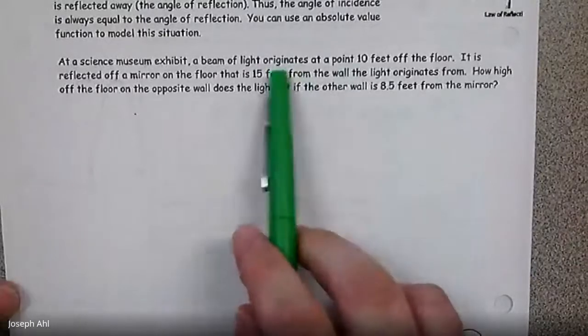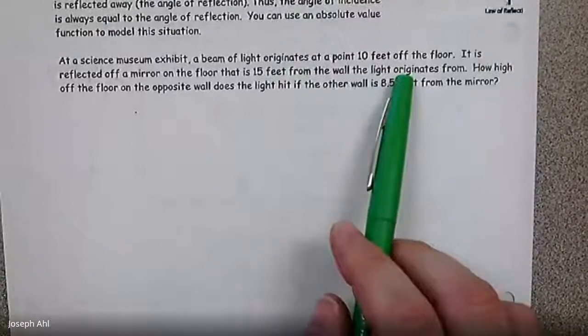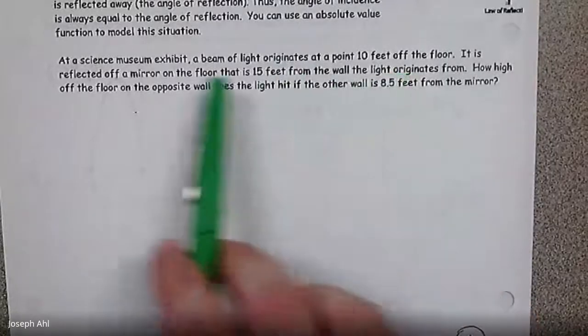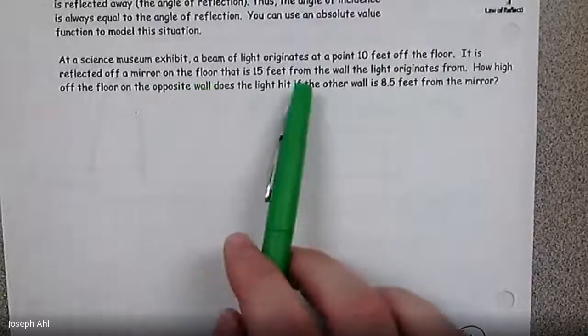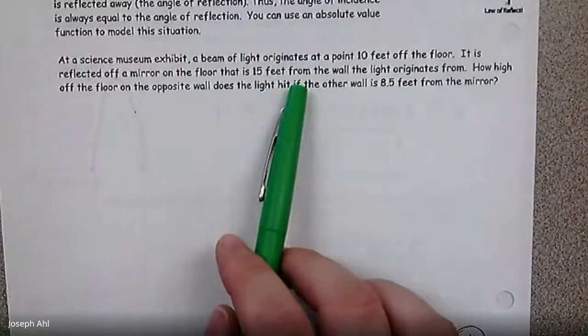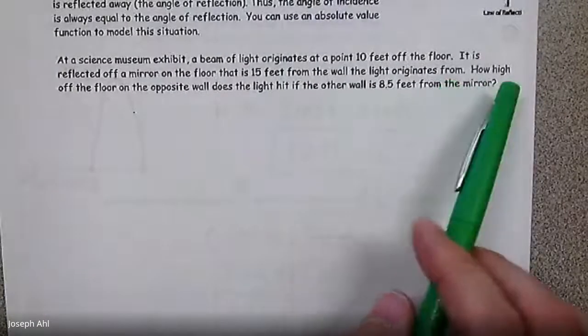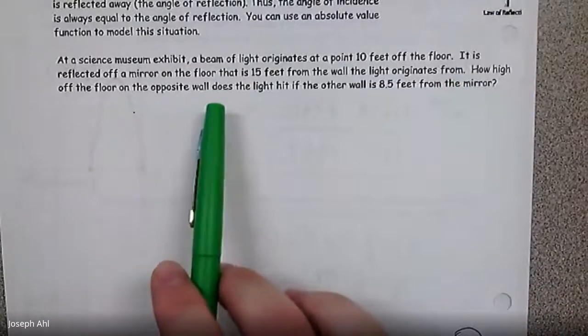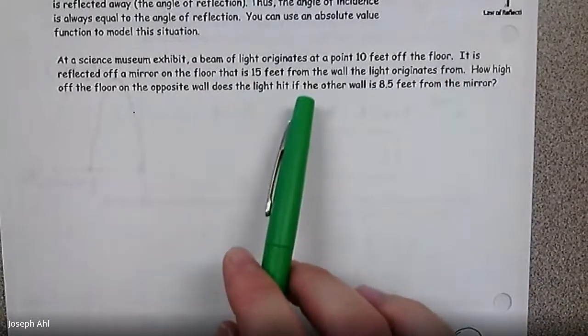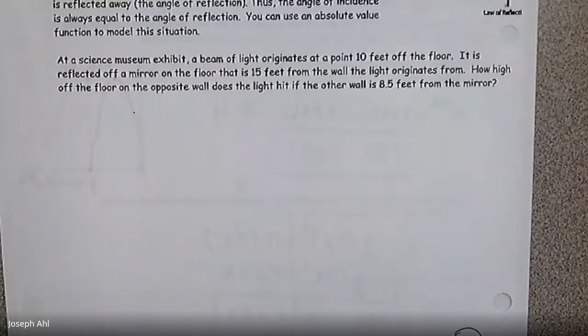A beam of light originates at a point 10 feet off the floor. It is reflected off a mirror on the floor that is 15 feet from the wall that the light came from. How high off the floor on the opposite wall does the light hit if the other wall is 8.5 feet from the mirror? Boy, is there a lot going on here.